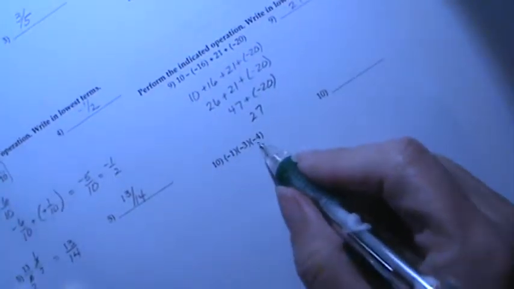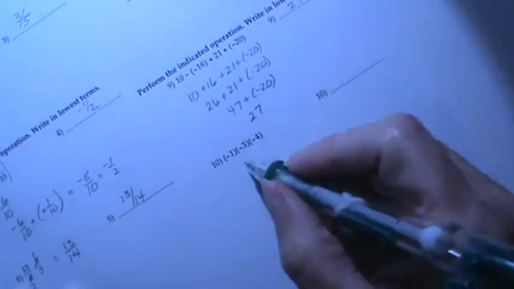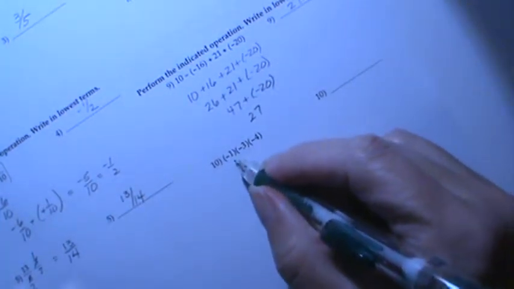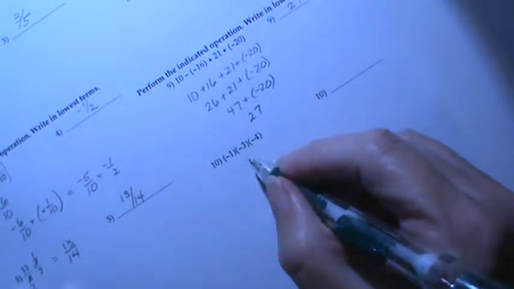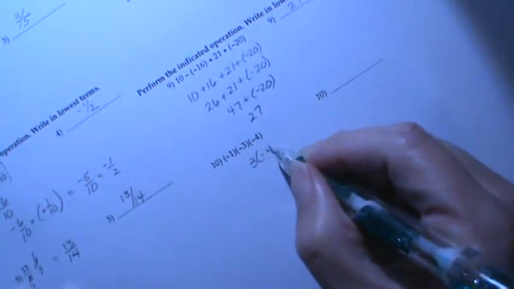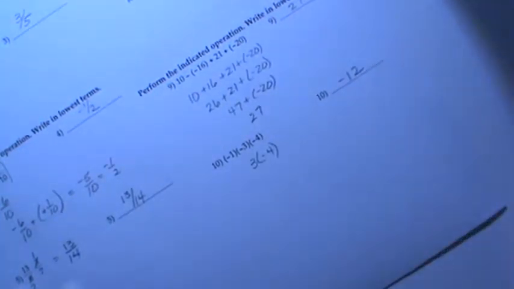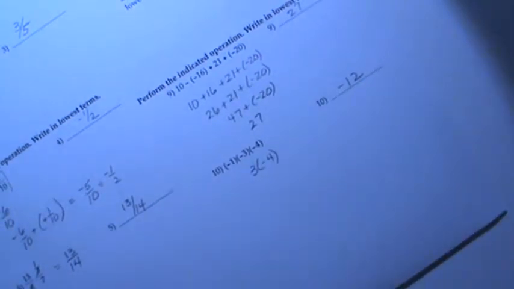Okay, number 10, we are multiplying signed numbers. We have negative 1 times negative 3, that would become positive 3. Positive 3 times negative 4, that would give us a negative 12. So you do want to be careful on this exam with your signs. You want to watch your signs, and then you also want to reduce your fractions. Those are the most common mistakes.